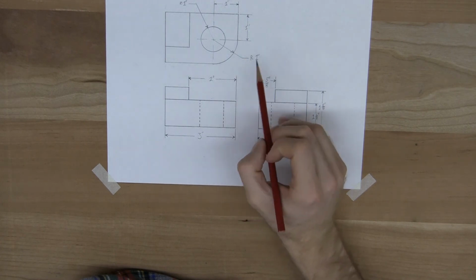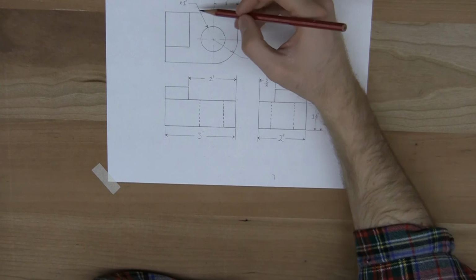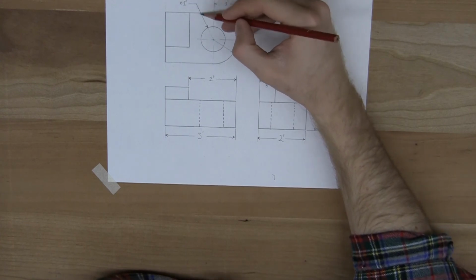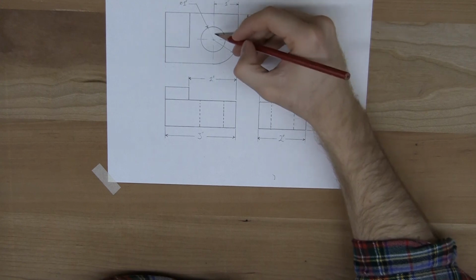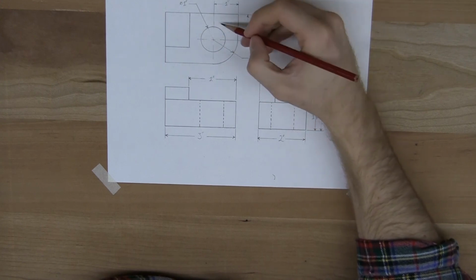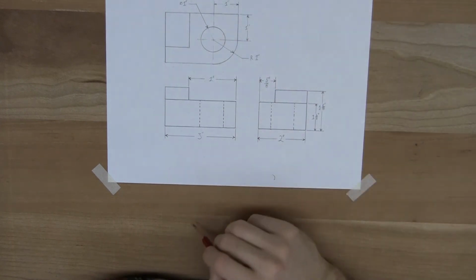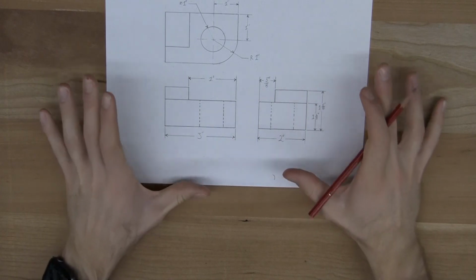Radius for arcs measured with a leader line pointing out to the radius. Diameter for circles measured pointing in with a leader line to the diameter. All of my center lines are marked so I can find the center of the hole and I know the diameter of the hole. None of the views are too crowded with dimensions.